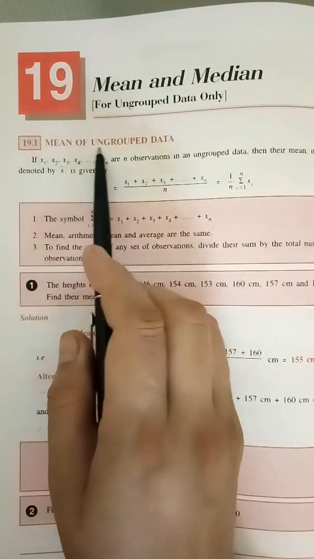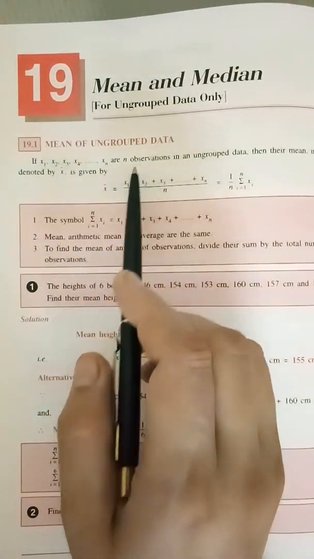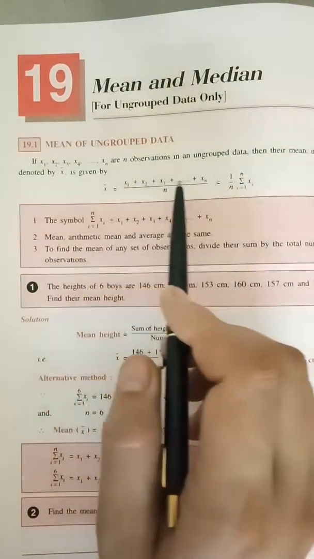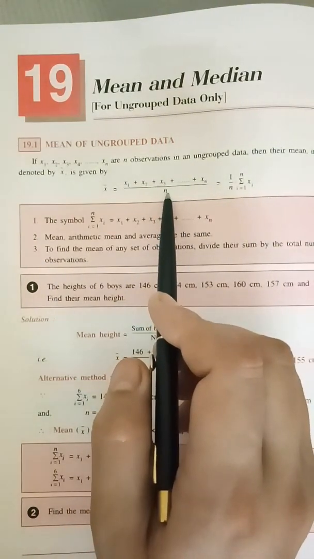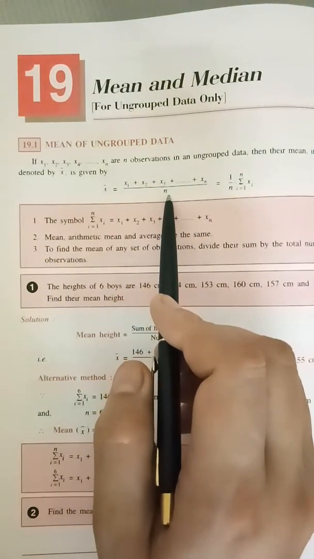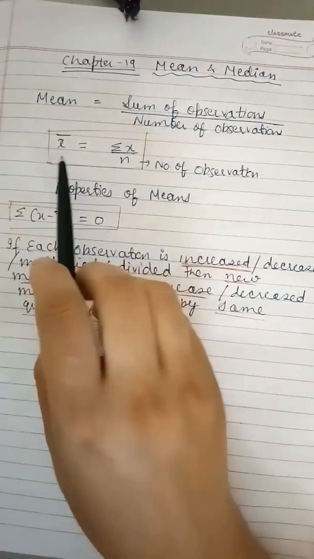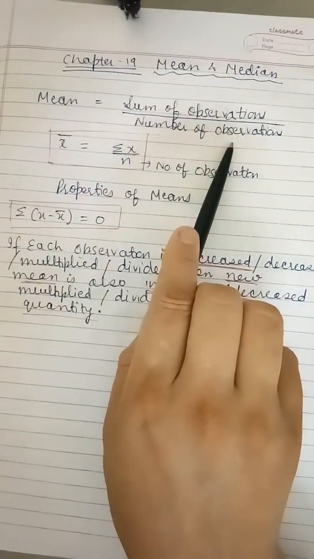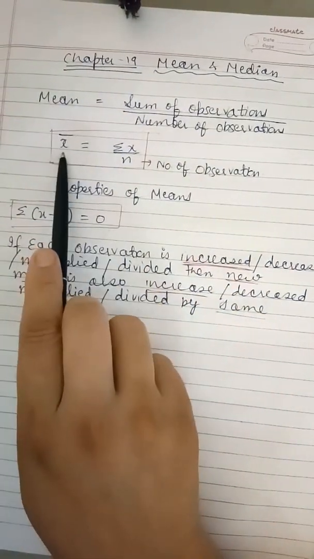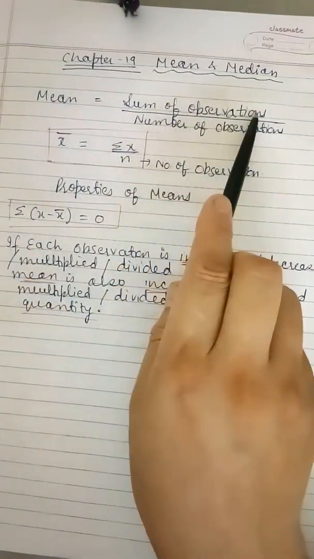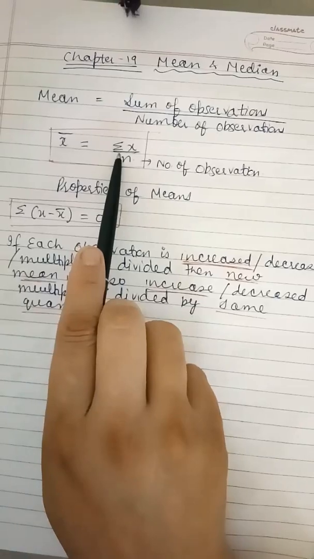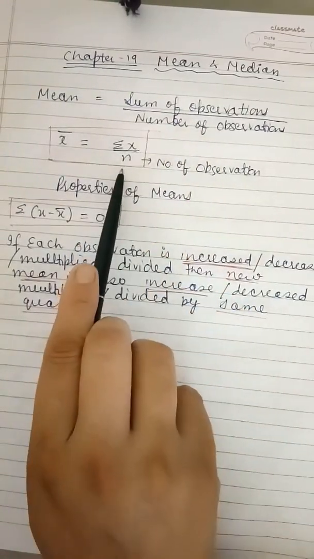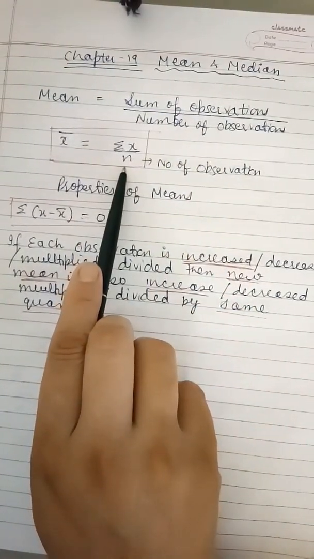So how to find the mean of the ungrouped data? Very simple. That is sum of observations divided by number of observations. Just see the formula. Mean is sum of observations upon number of observations. Here mean is denoted by x bar, sum of observations is denoted by summation x, and number of observations is denoted by small n.